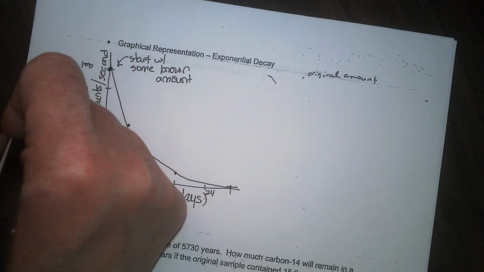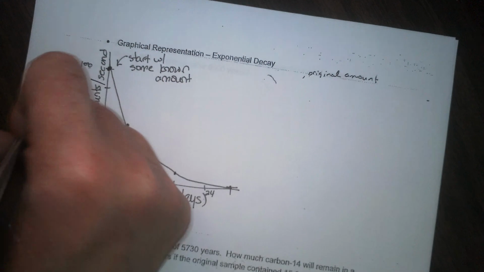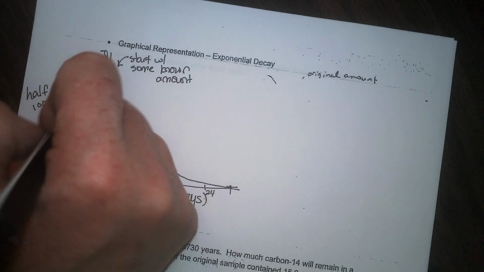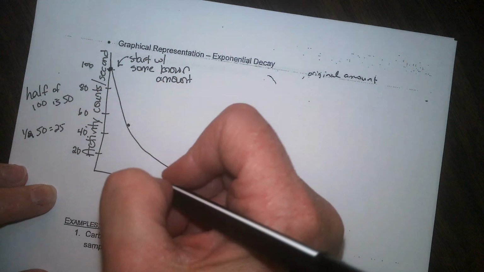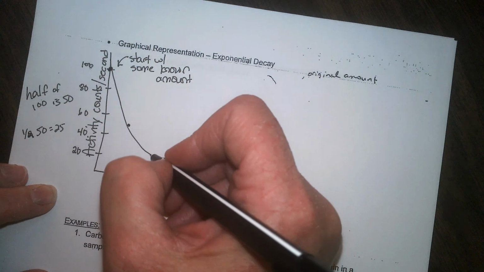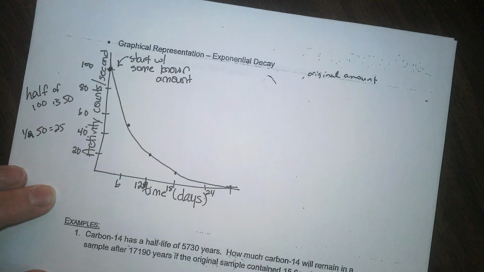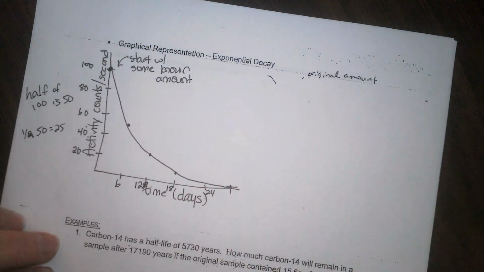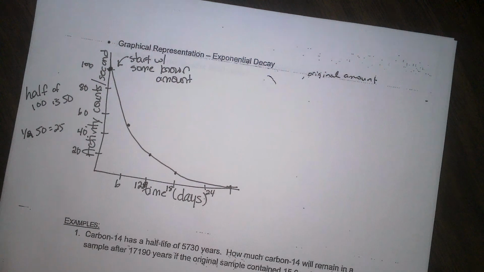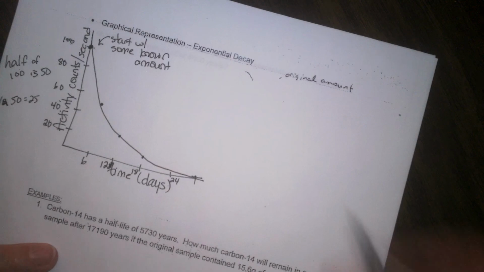Half of 50 is 25. So that would have been here, 25. Half of 25 is 12.5, and so forth and so forth. We go down the line.